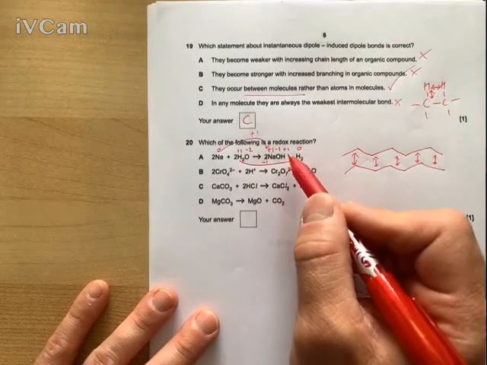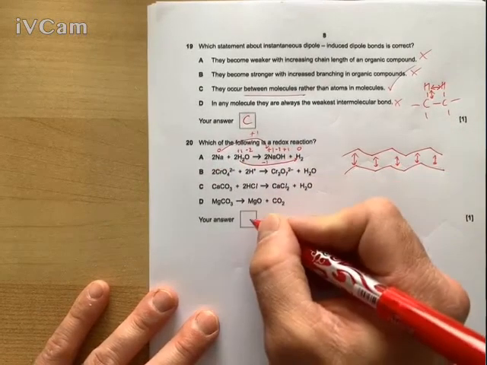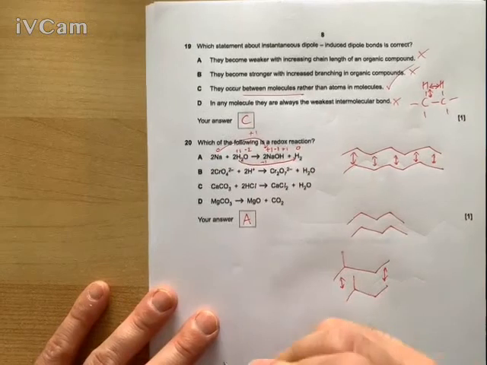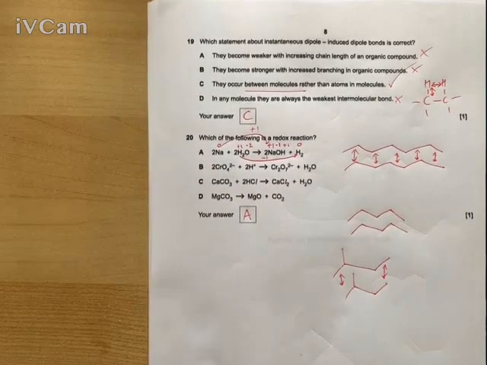Remember, in a redox reaction, you'll always have one species that's being oxidized and one that's being reduced. So which of the following is a redox reaction? A. Right, much quicker than the other paper. I will go through section B in the next video.